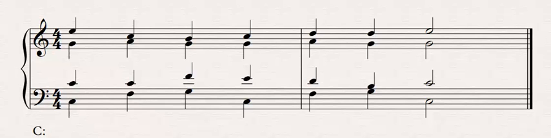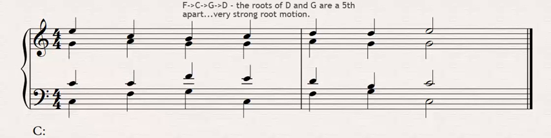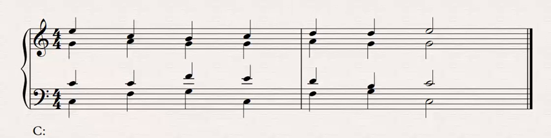And 2 is a natural choice because of the circle of fifths. So if you think about the circle of fifths when we were looking at key signatures, D and G are right next to each other on those, so between the two roots they have a fifth motion.